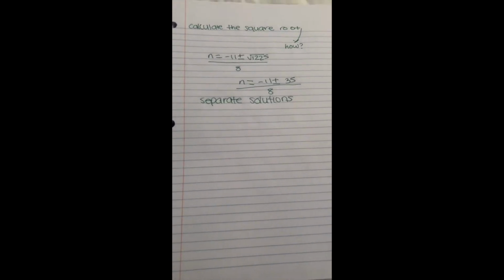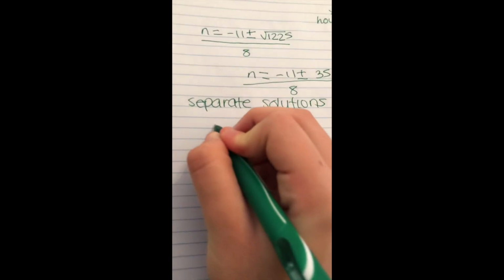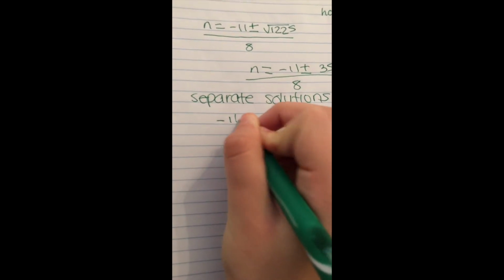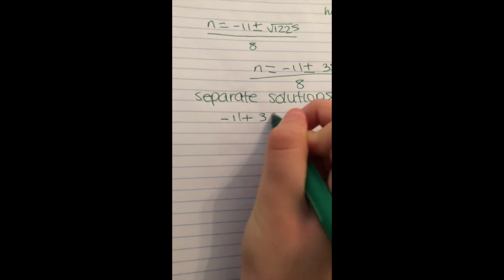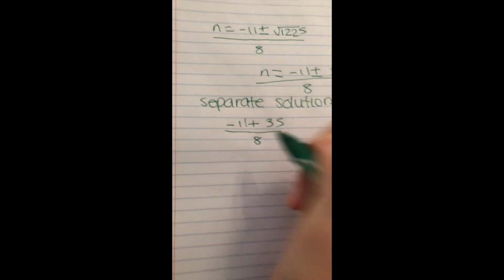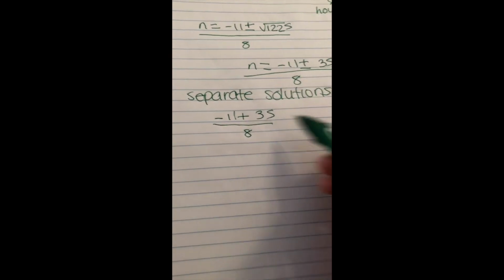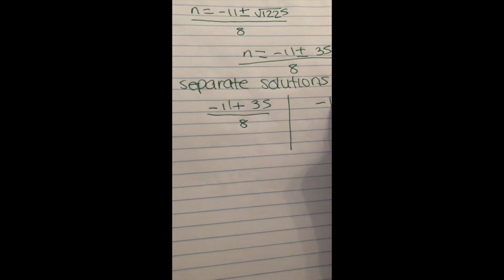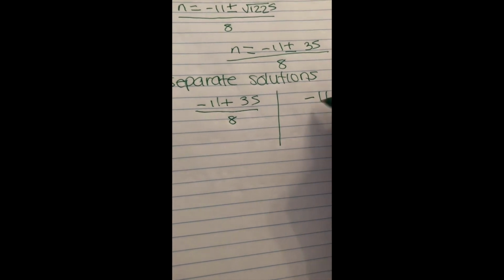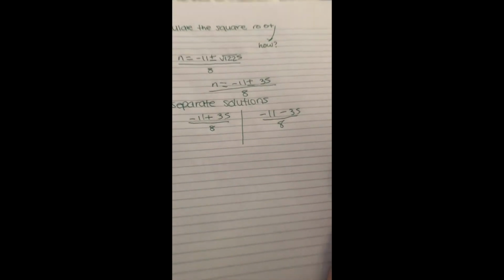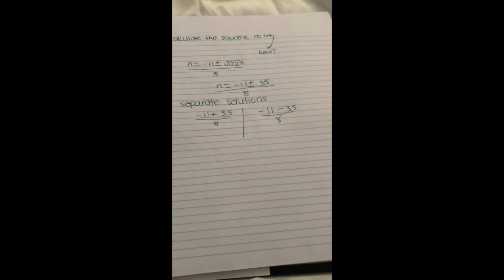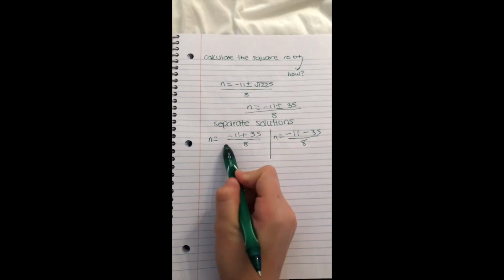Next step is to separate the solutions. First, we're going to have negative 11 plus 35 over 8. And as you can probably guess, since it's plus or minus, our separate solution is going to be negative 11 minus 35 over 8. And that's our two solutions that we just broke up. Those will both be n equals for both solutions.